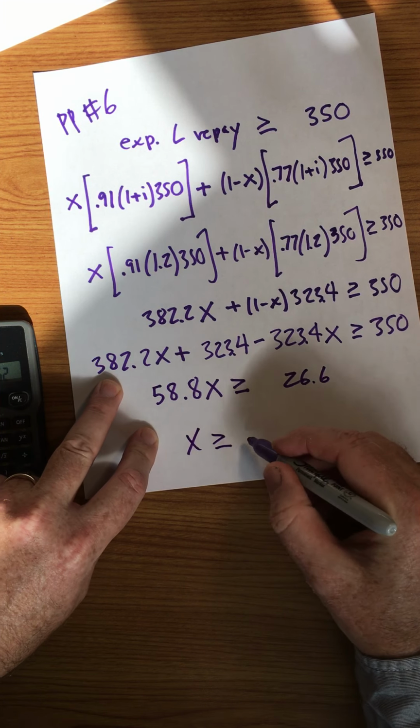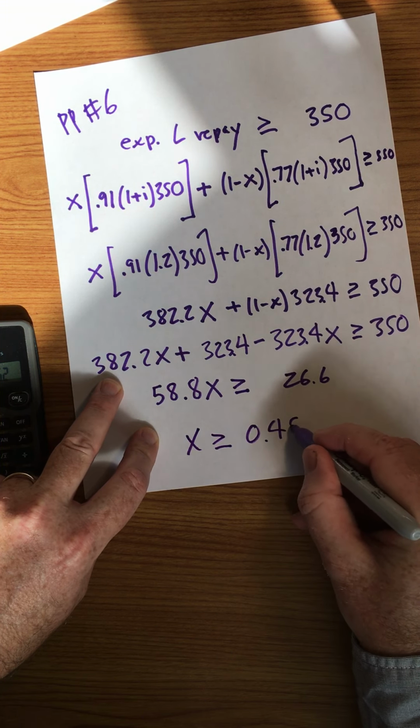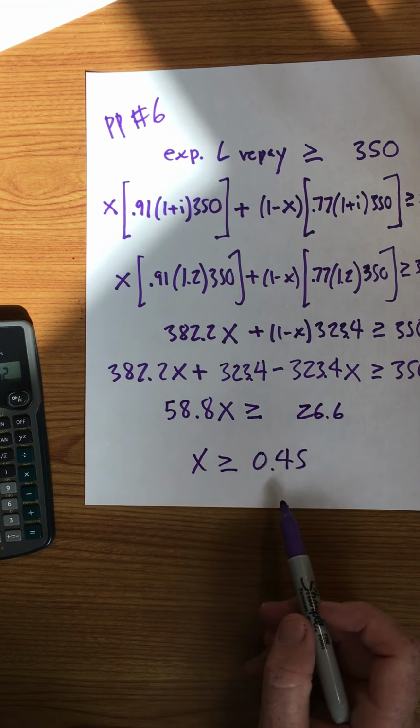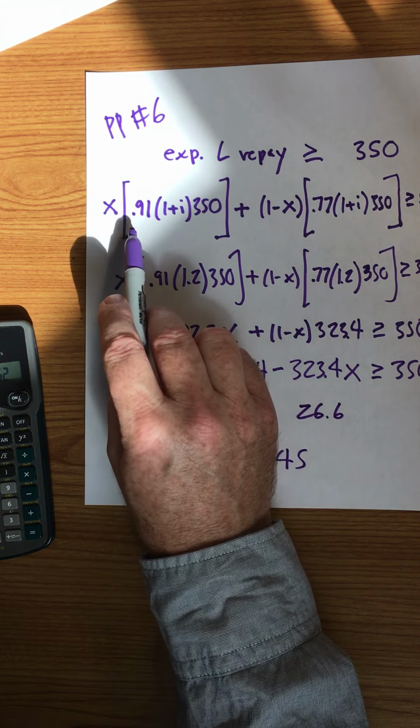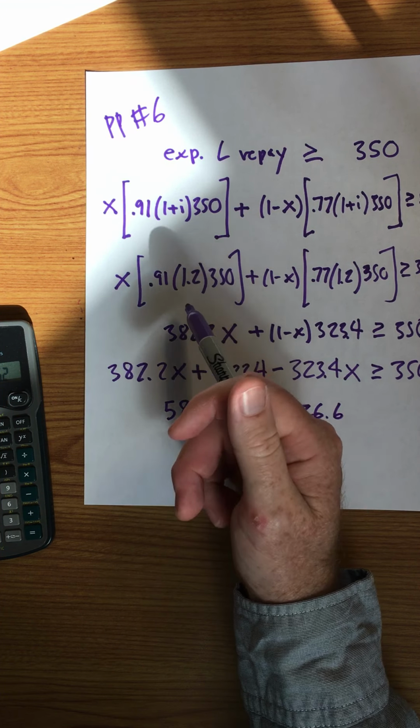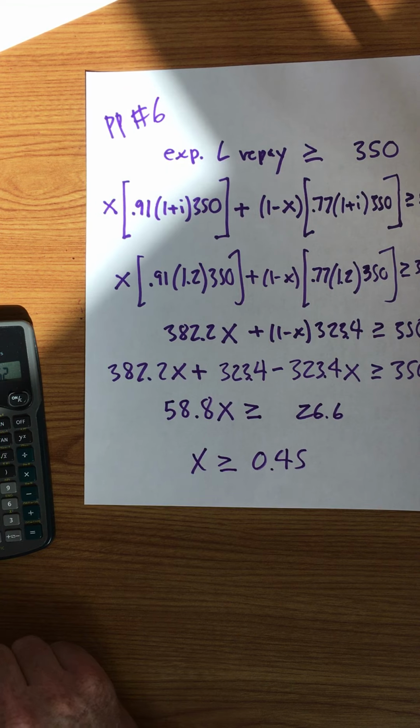So it looks like x needs to be not less than 0.45. So my screening needs to be this effective. That is, when I hand out the loan, I want at least a 45% chance it goes to type A. In that event, the bank can afford to offer the 20%.